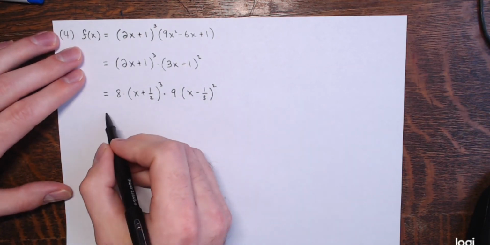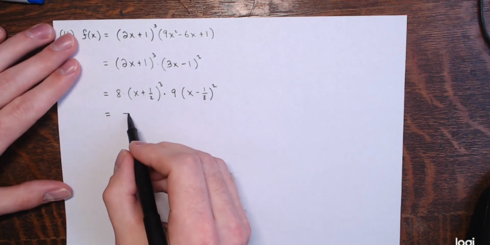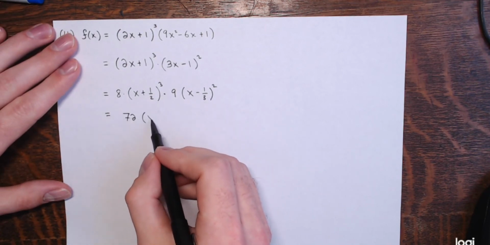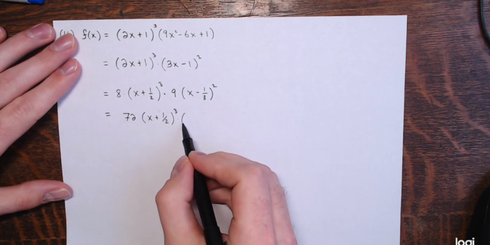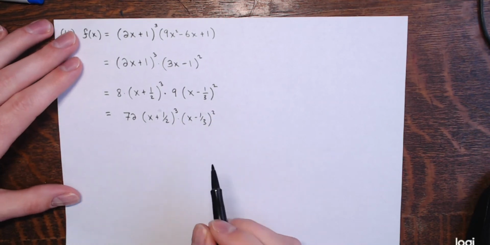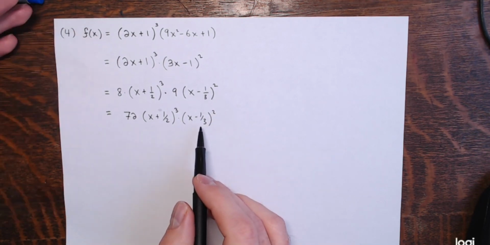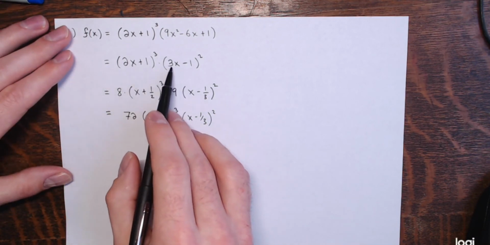So when I totally factor it so I can easily see the zeros, 9 times 8 is 72, so you have 72 times x plus a half cubed times x minus a third squared. So looking at it this way, you might be able to tell the zeros. You could also probably easily tell me the zeros when I look at it back here.